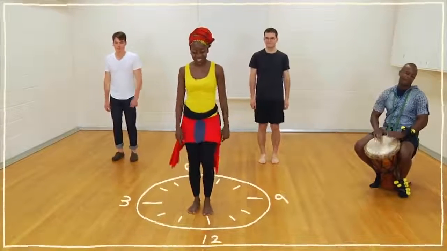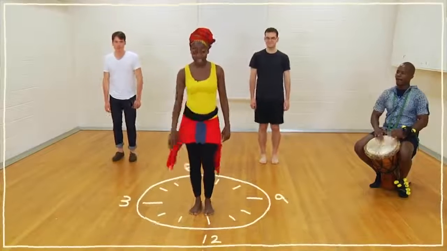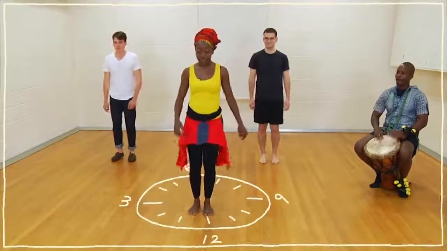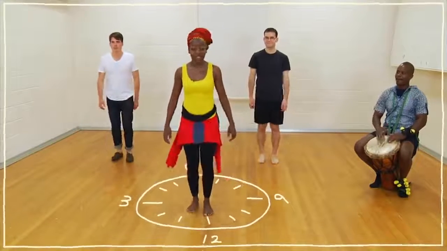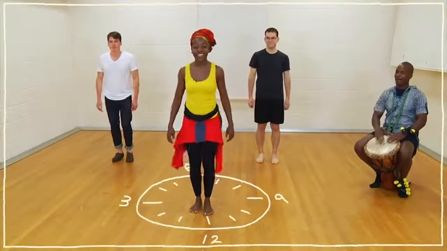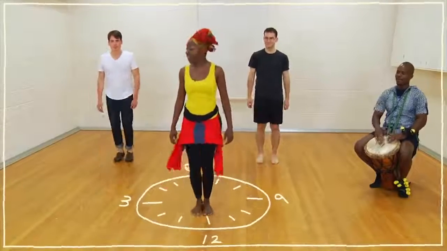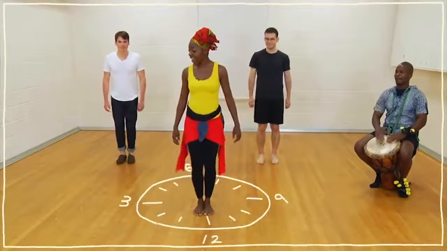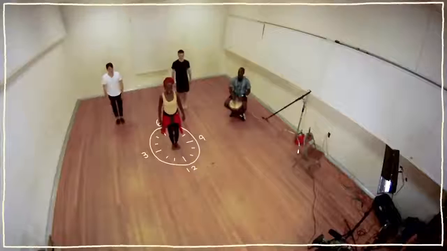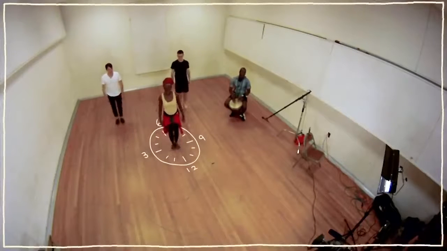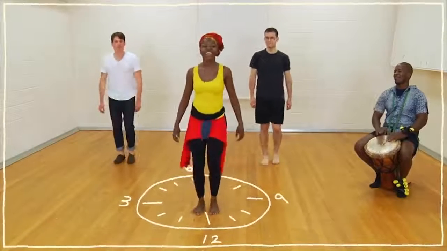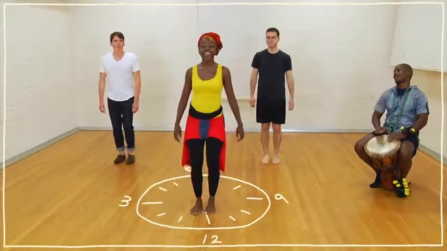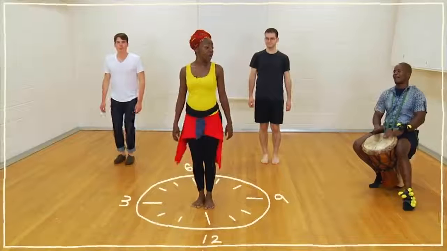Here we go. So, 12. We're going to use our right foot to step to 12 and back, 12 and back. We're going to do 3 with our right, and back. 3, and back. Then 6 with our right, and back, 6 and back.